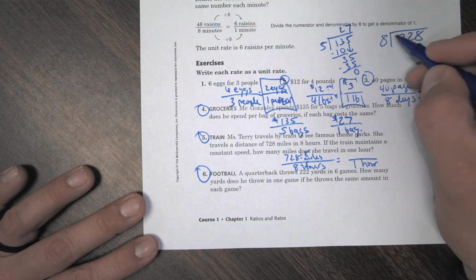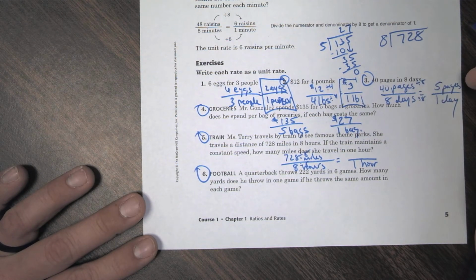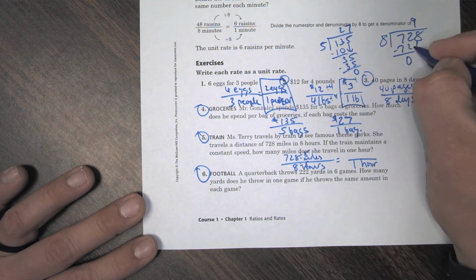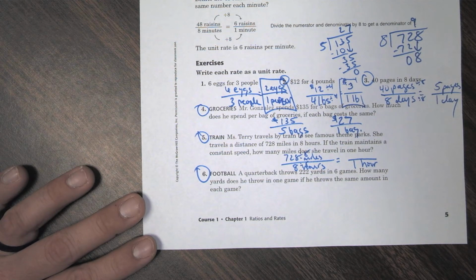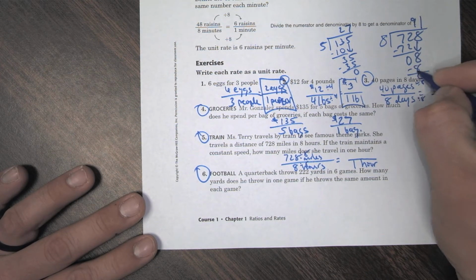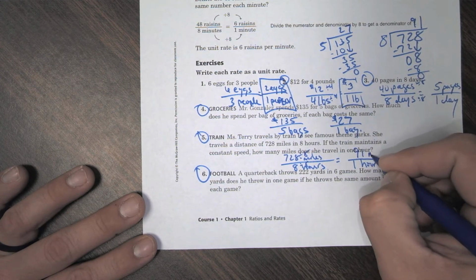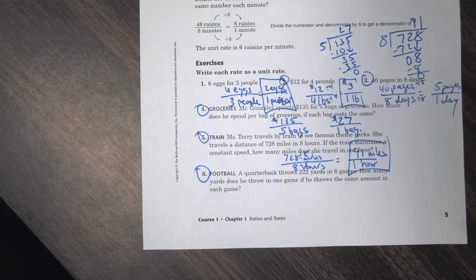So clearly 8 doesn't go into 7, but it does go into 72. How many times? Tyler? 9 times. So that'd be 72. So we subtract, we get 0. Bring your 8 down. How many times does 8 go into 8? Eli? 1 time. So 1 times 8 is 8. We subtract, we get 0. So your answer is 91 miles, which is read as 91 miles per hour. So that train was going 91 miles per hour. All right? So that's how those work.